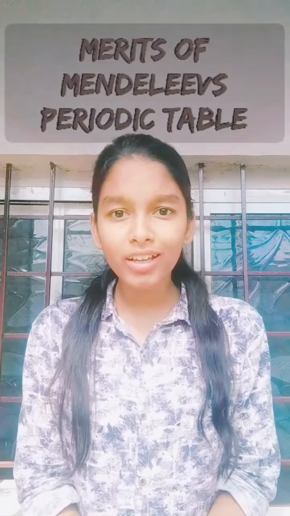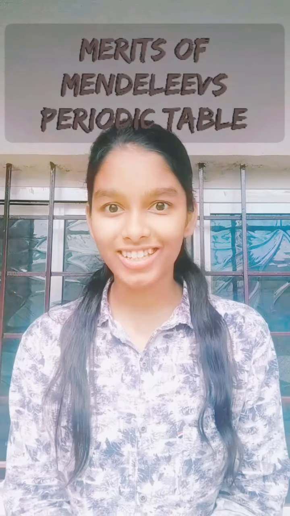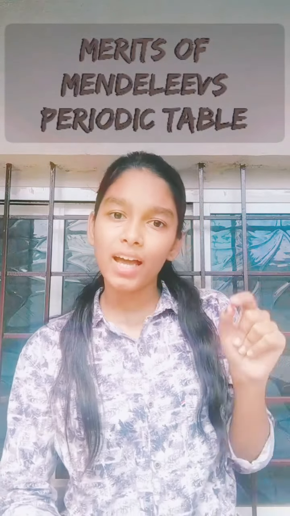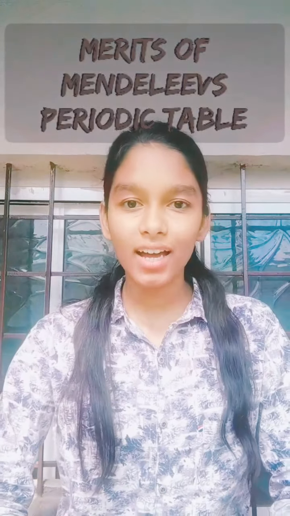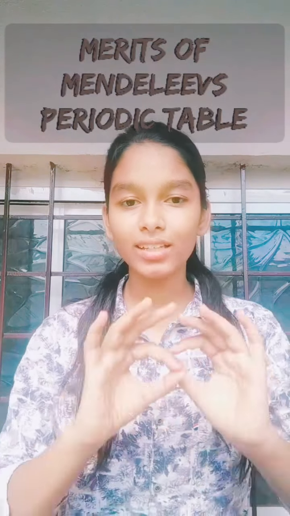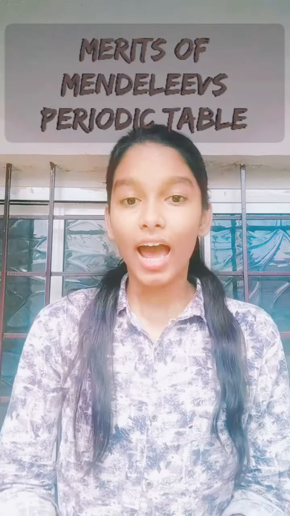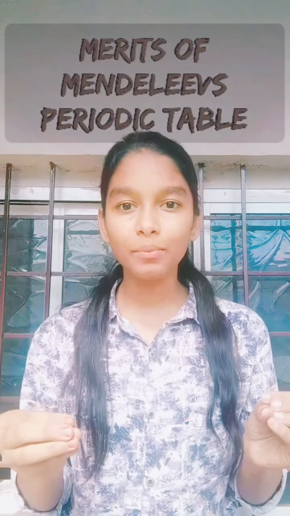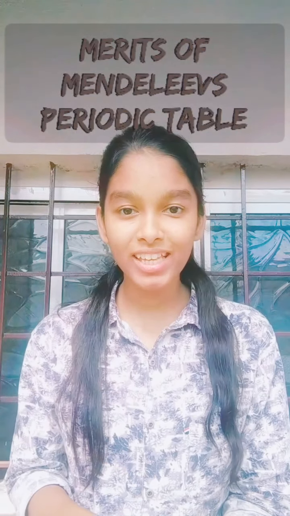He predicted some properties of those then-undiscovered elements, and these properties turned out to be correct. For example, scandium, at mass 44. You can see Mendeleev's periodic table. At that 44, you can see there is a vacant place. He predicted that some element would get discovered in the future and that element would show some similar properties with boron. So he kept the name of that undiscovered element as eka-boron, which is now known as scandium.